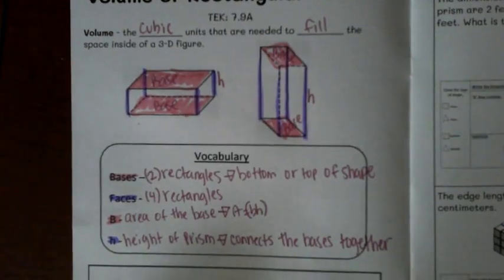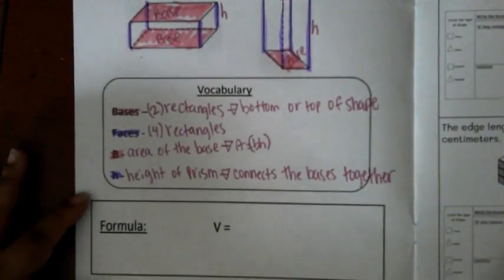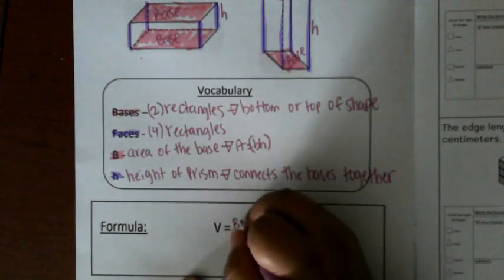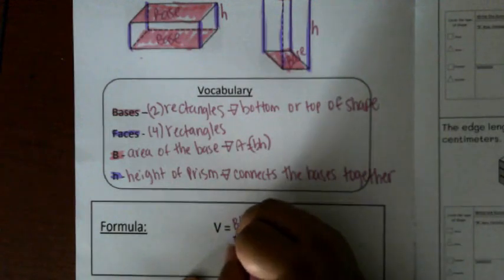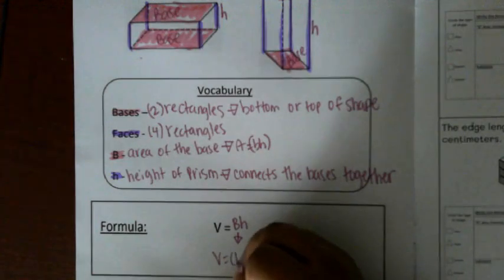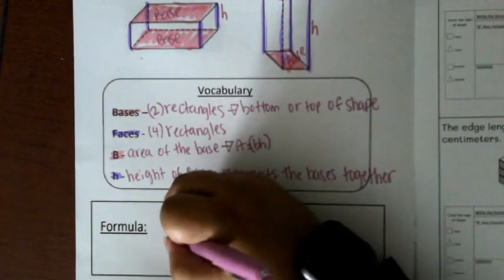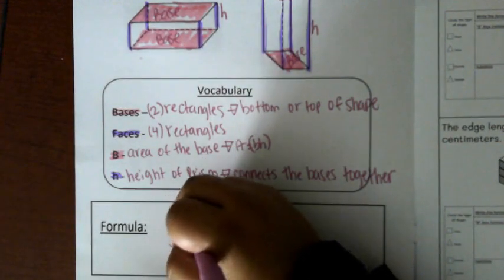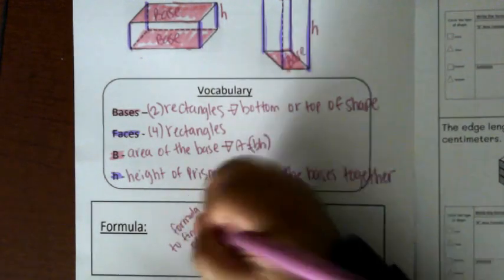I'm gonna move this down to look at the formulas, okay? For the formula, we are going to use V equals big B times height. Now remember, we can use this as V equals base times height. This is the formula to find area of a rectangle, okay?